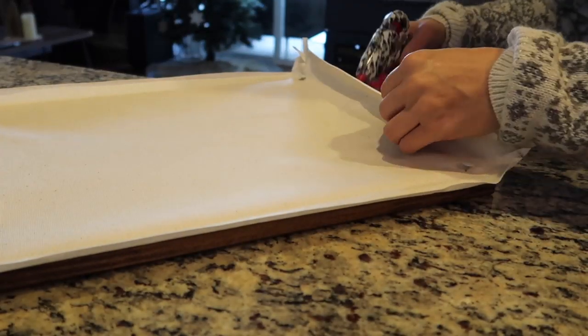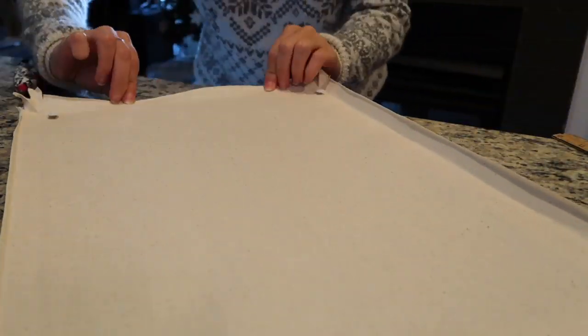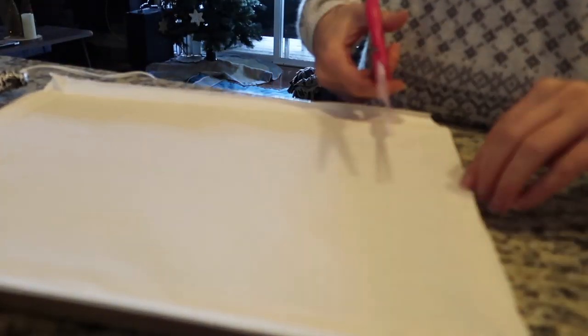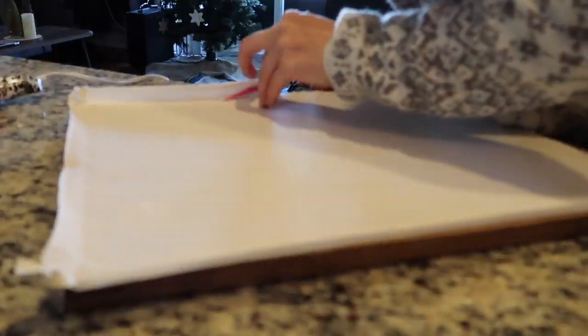So I forgot to show me setting up the QR code, but literally all I did was take double-sided tape and put it where I wanted it on the canvas. Then right here, what I'm doing is I am hot gluing the canvas back onto the back side of the frame, and then I am cutting off the excess sides.